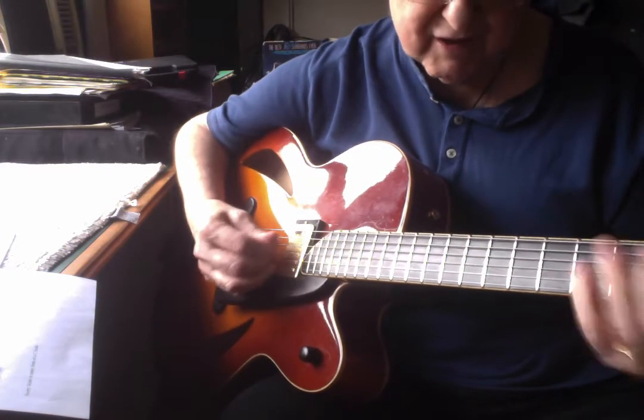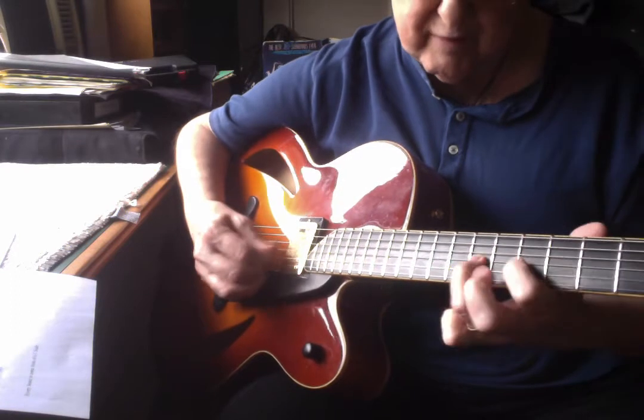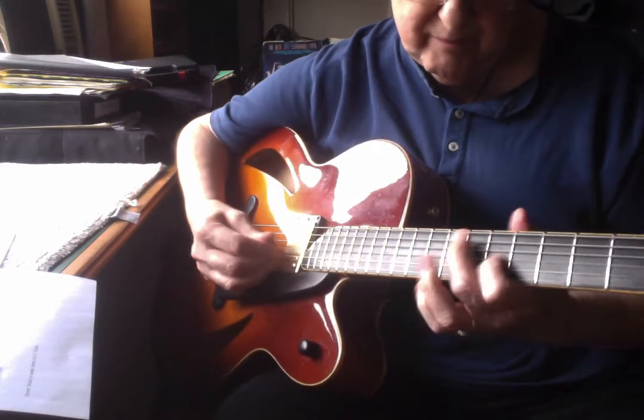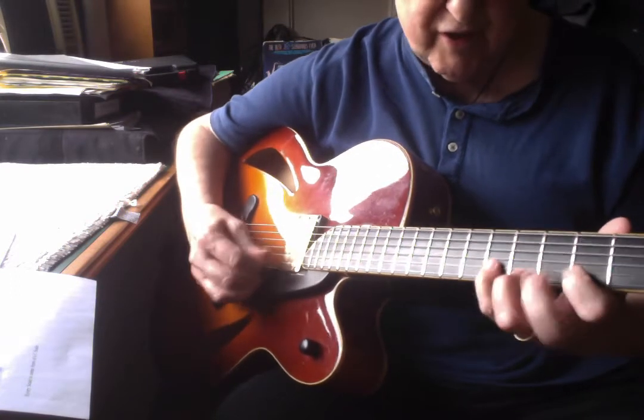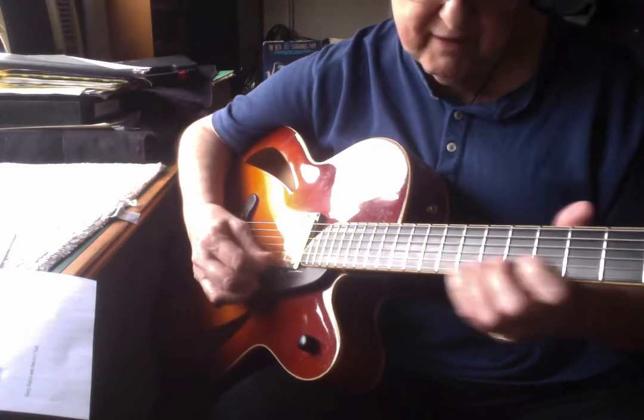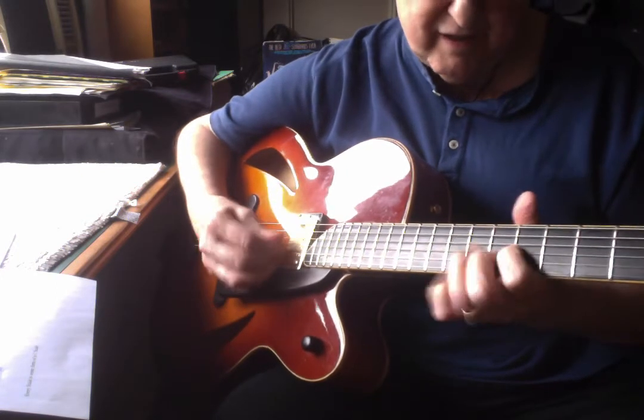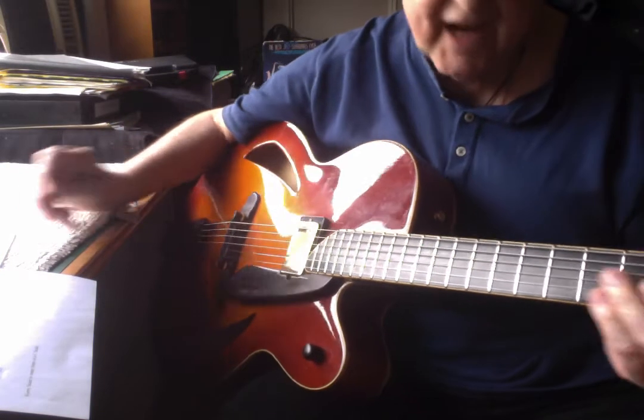And the third string together. And all 4 strings. And so forth. And you get it down.